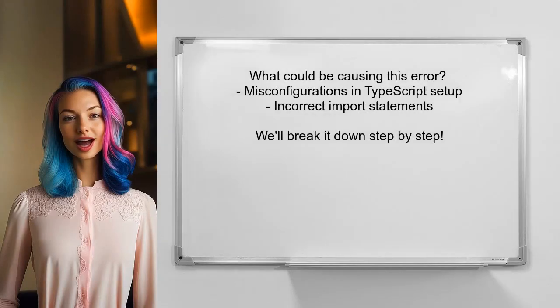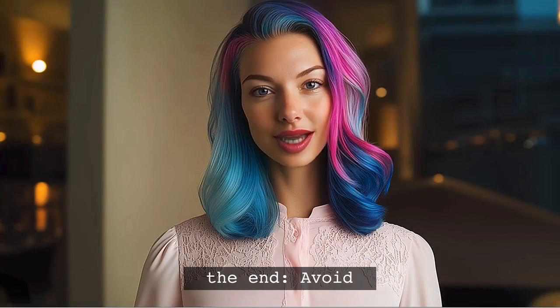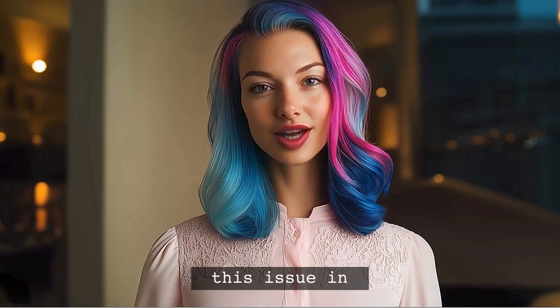So, what could be causing this error? It often happens due to misconfigurations in your TypeScript setup or incorrect import statements. We'll break it down step by step to help you understand what's going wrong. And stick around. I've got a crucial tip at the end that will help you avoid this issue in the future.